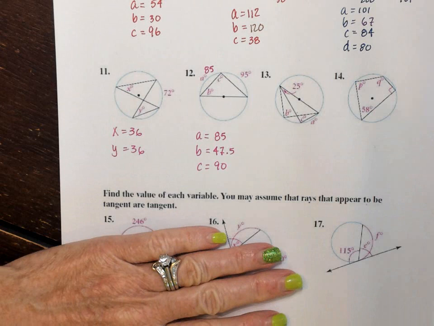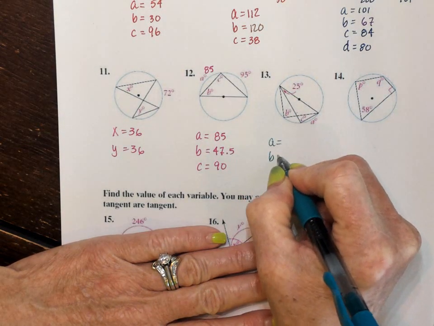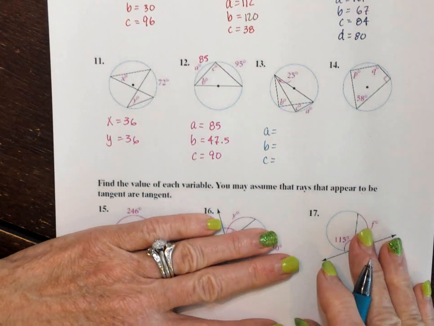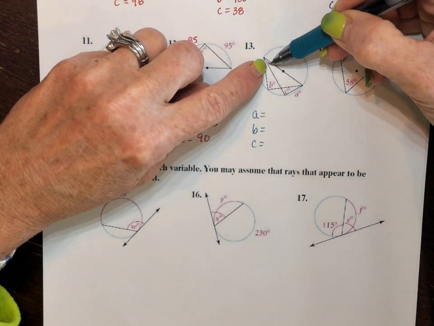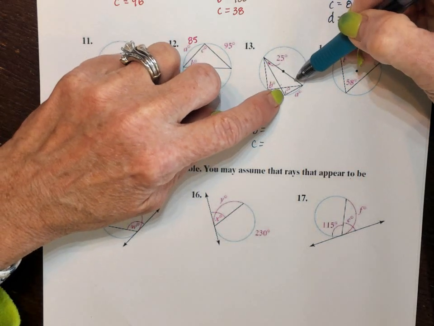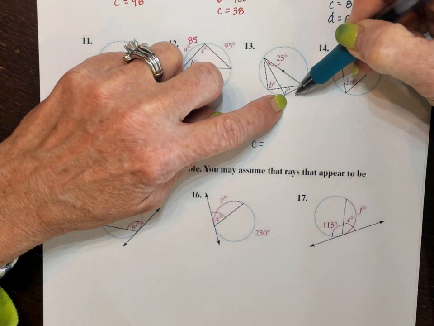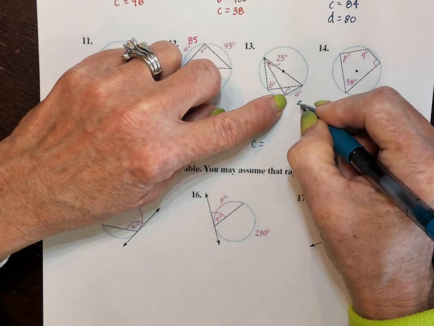Okay. Number 13. Let's see. This inscribed angle right there is 25. So if I follow it out here where it hits the arc, that arc's going to be 2 times that, so A is 50.